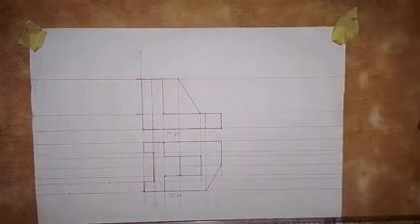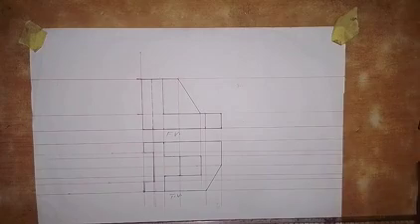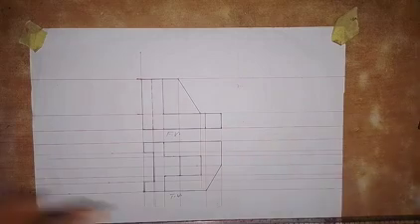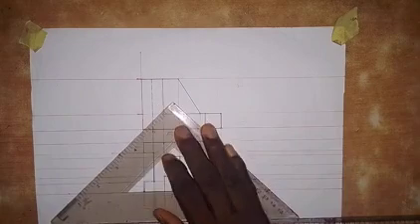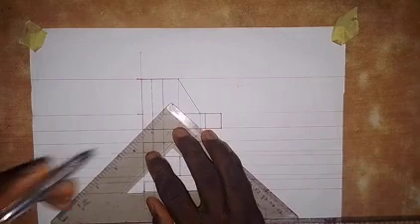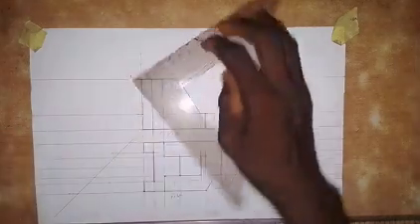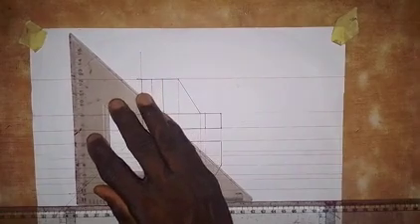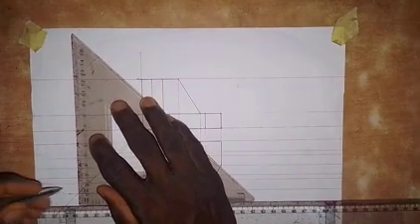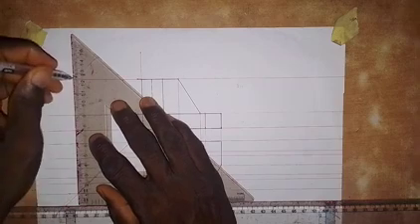So we just have to bring out what we have on the object. So what we have to do first: with the 45 degrees square, place it on the front view and we draw this line. And then we are going to draw a vertical line from this point, so we draw a vertical line up.